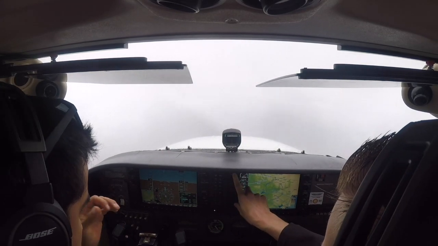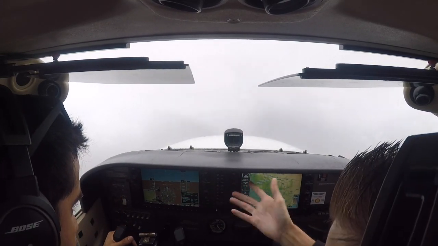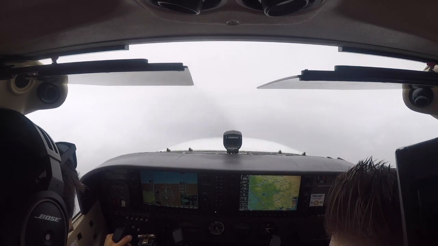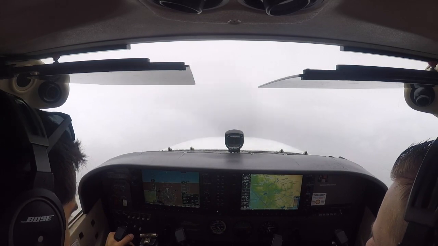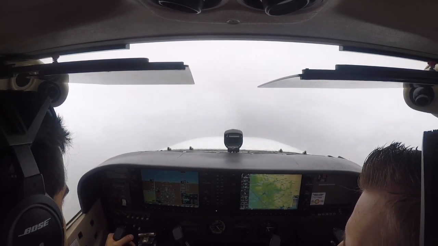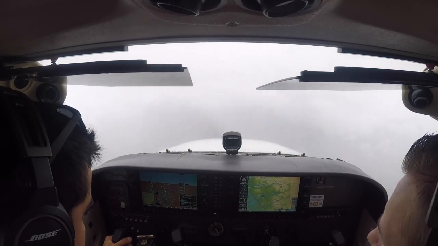Here, you can have Oceanside set and standby, because that's what we're going to be using next. Okay. That's fine. Okay, so we got the approach briefed. Minimums 527, we already have that loaded. Okay. I'm just expecting that any minute now we get back.